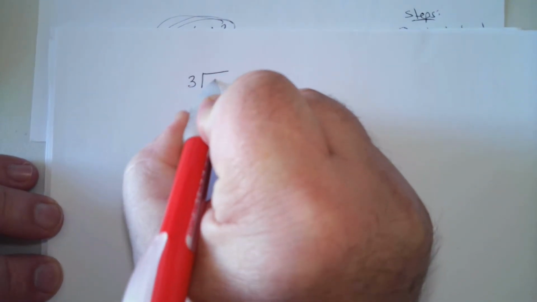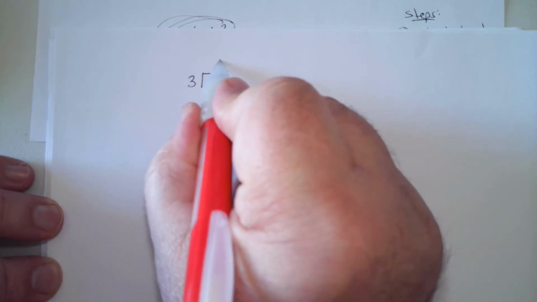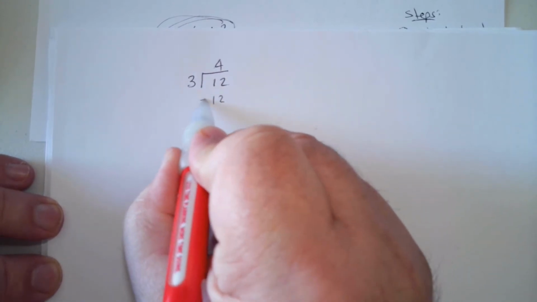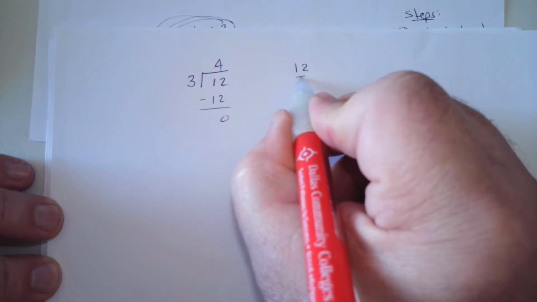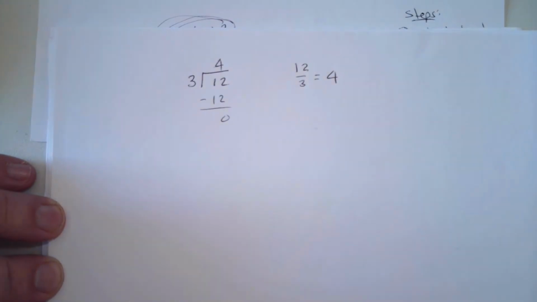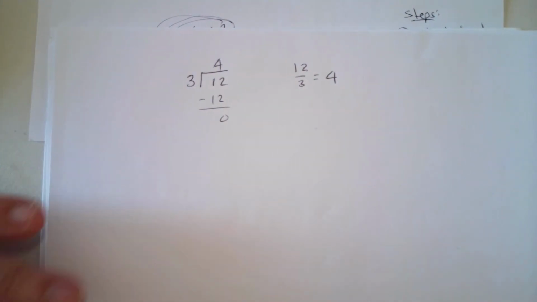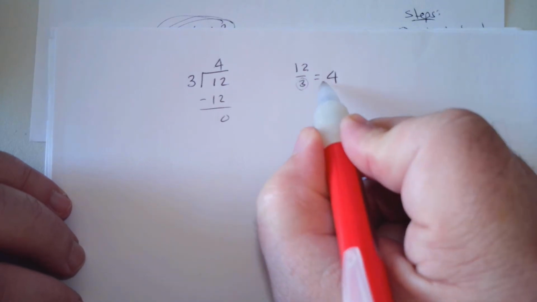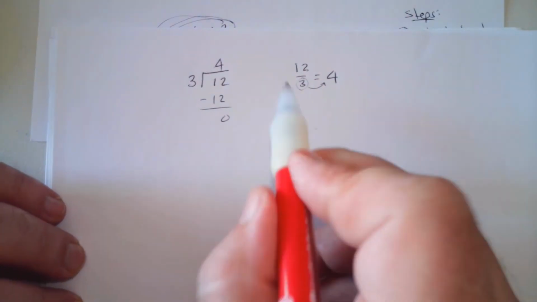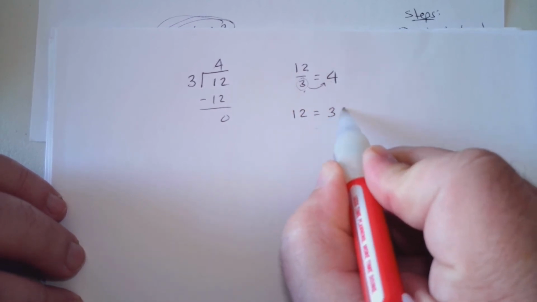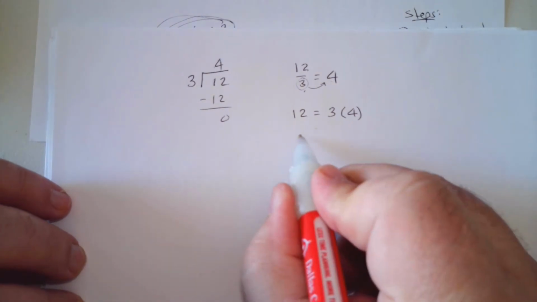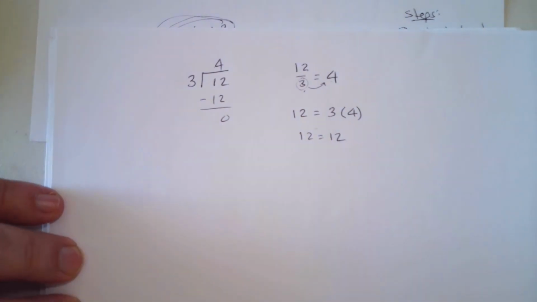Now, reviewing back what we did in the old days, remember, 3 goes into 12 4 times. 4 times 3 is 12, so change signs. So we decided that that's our answer. How do we check it? If we take the bottom number and multiply it to the top, 12 equals 3 times 4. 12 equals 12.